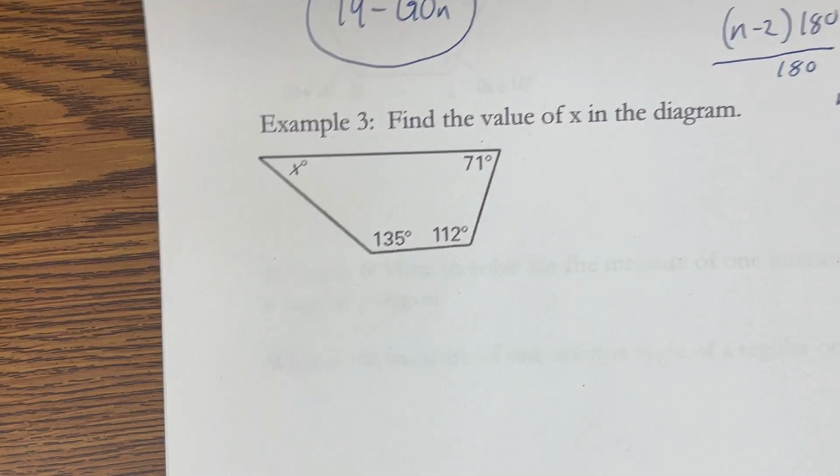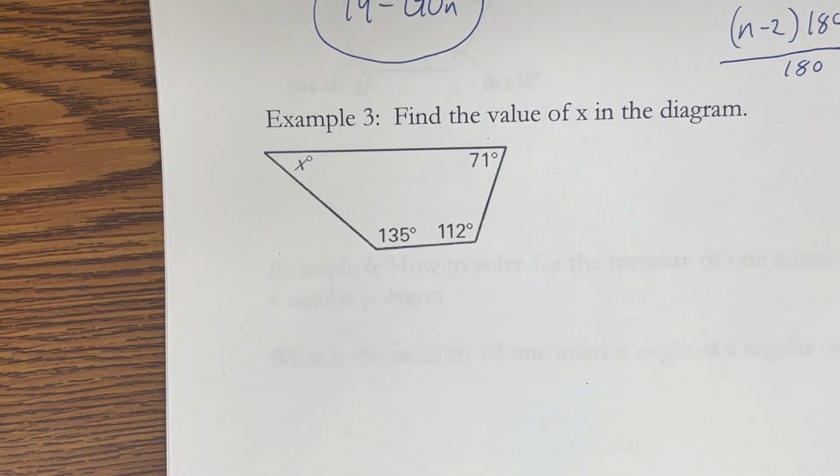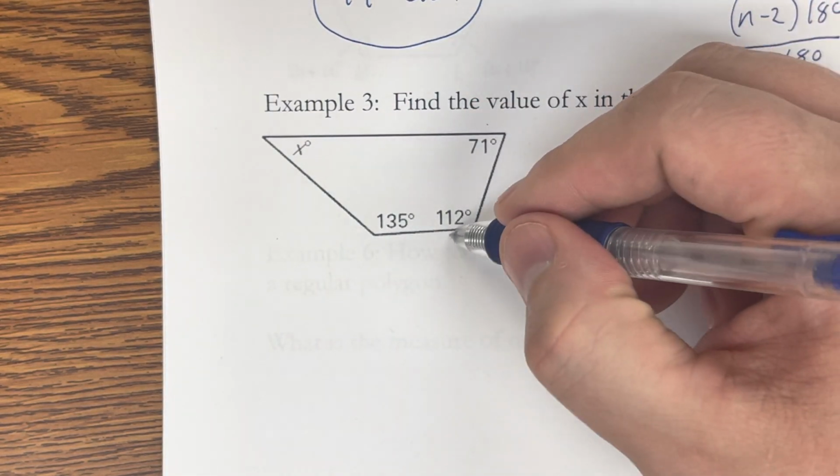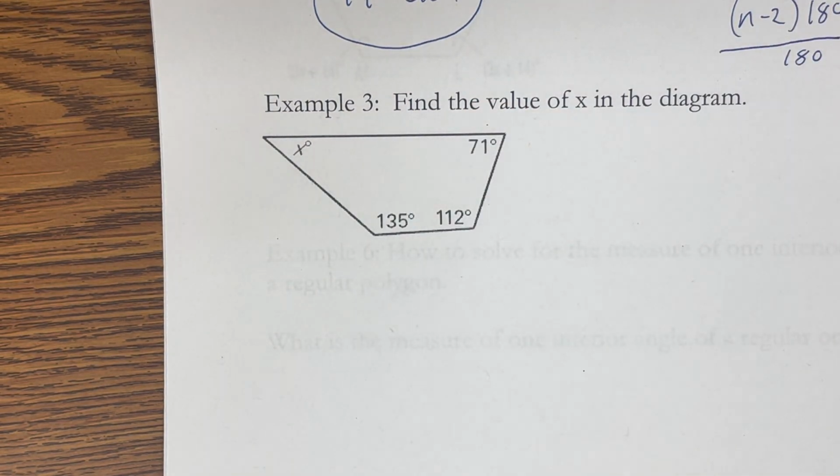All right, so next one says we have to find x. So when I look at this diagram, first we need to figure out how many sides it has. How many angles does it have? It has 1, 2, 3, 4 sides. So it's a 4-sided figure. Now, with the 4-sided figure, I just know that one. A quadrilateral, the sum of the angles is 360.